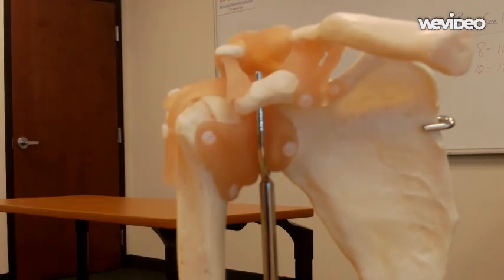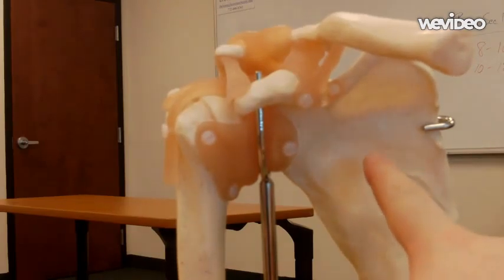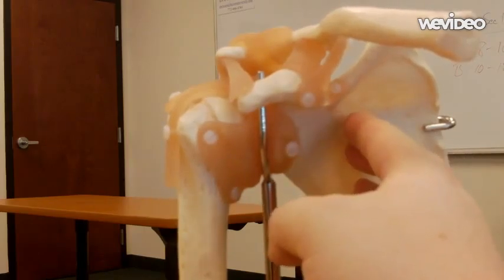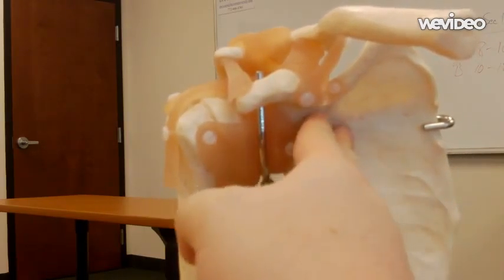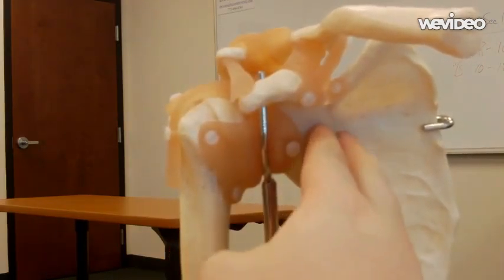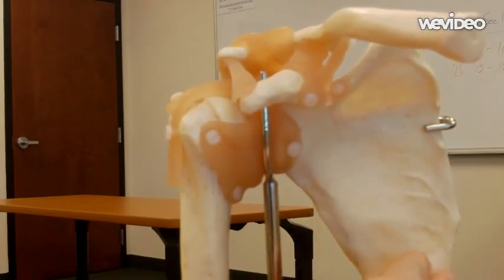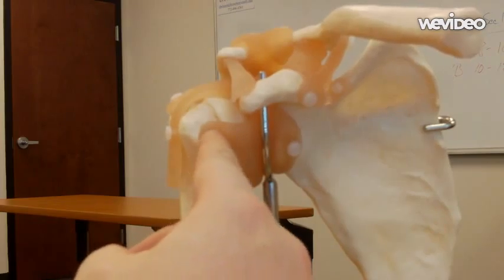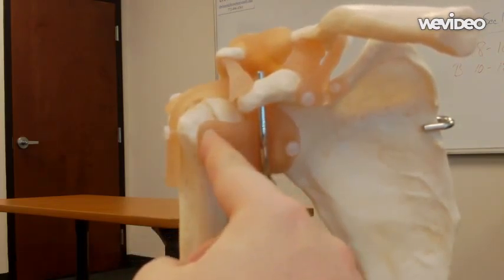This is the functioning anatomy of the shoulder and the rotator cuff. What you have here is your scapula. On the inside, which is not shown, is your subscapularis muscle. It attaches to here and continues on over to here onto the humeral head.